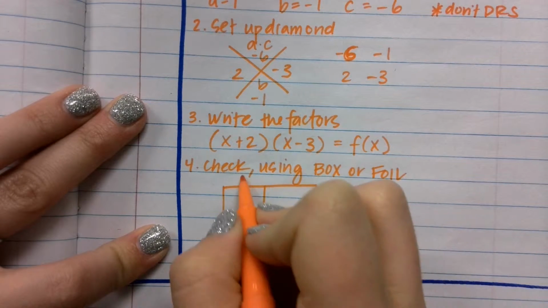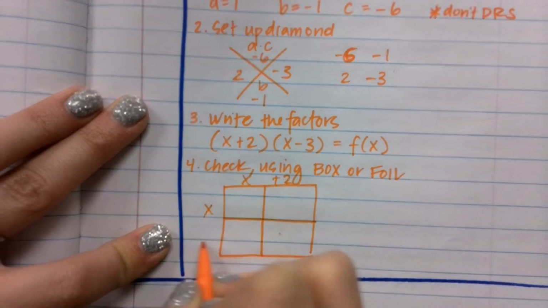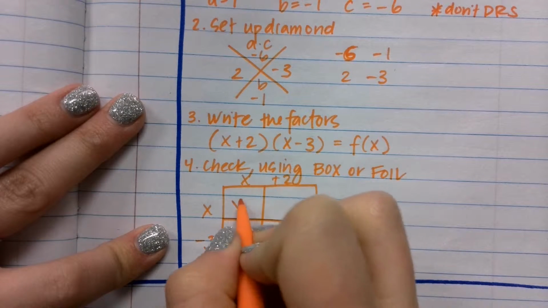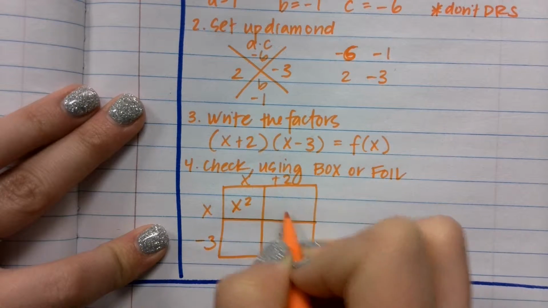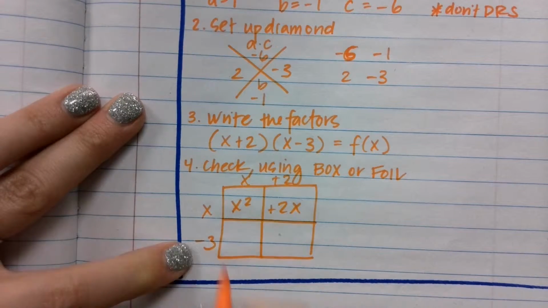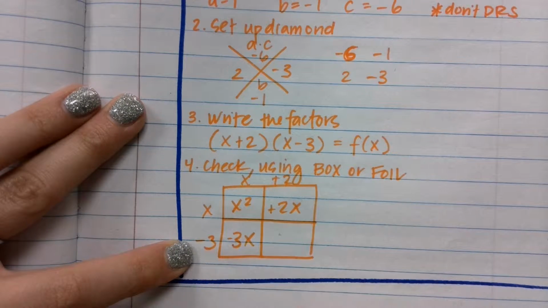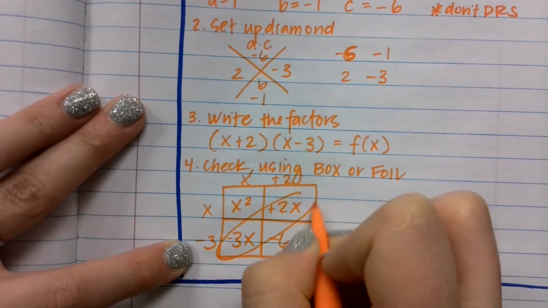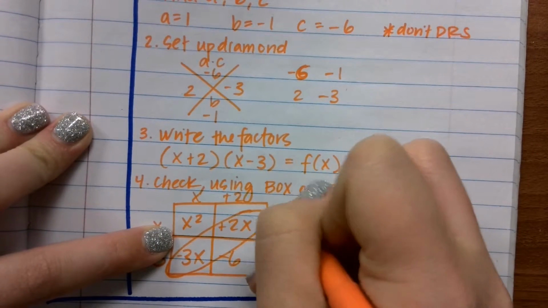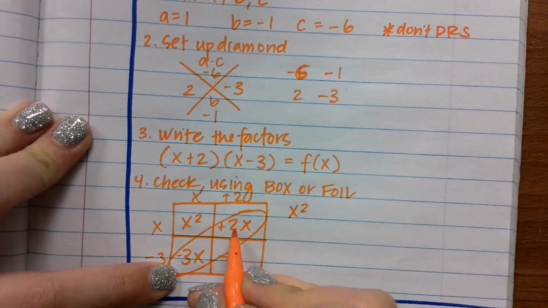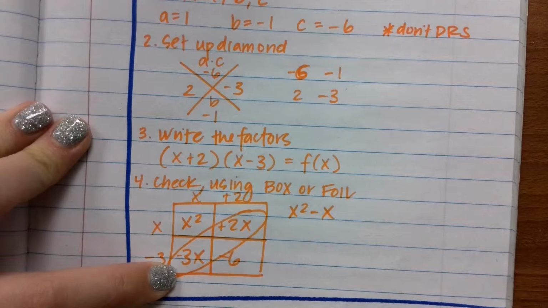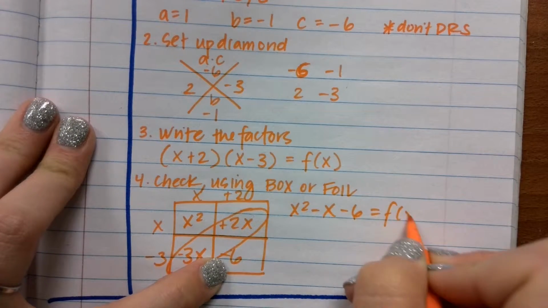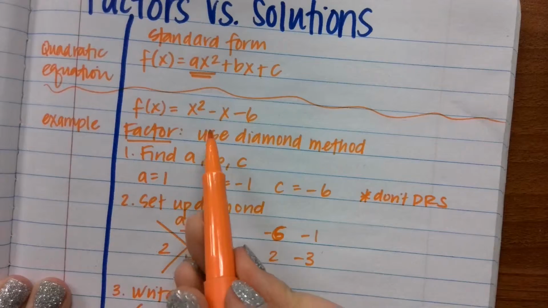It doesn't matter which binomial goes on the top and which one goes down the bottom, as long as you keep your terms together. X times x is not 2x, it's x squared. X times +2 is +2x. -3 times x is -3x. And -3 times +2 is -6. Now we CLT. There are no other terms that are like terms with my x squared. -3x plus 2x is -x, and then -6 does not have any other like terms. Is that my original function that I started with? Yes.